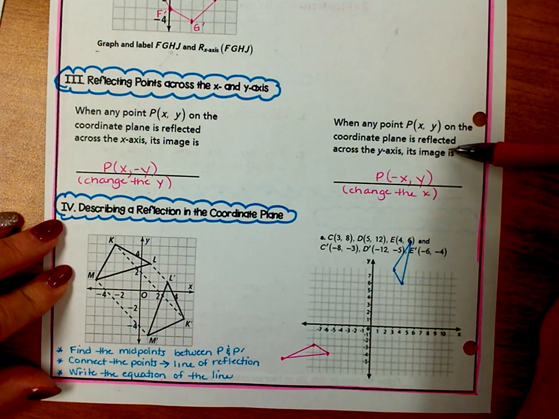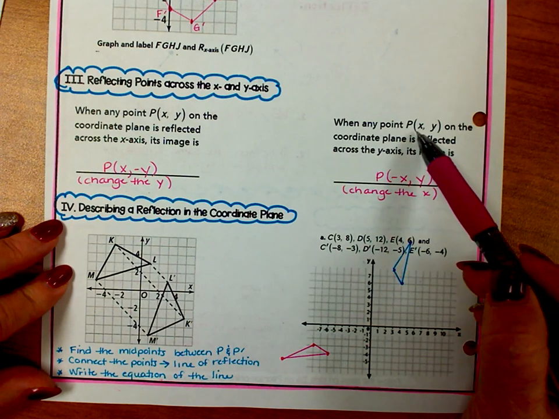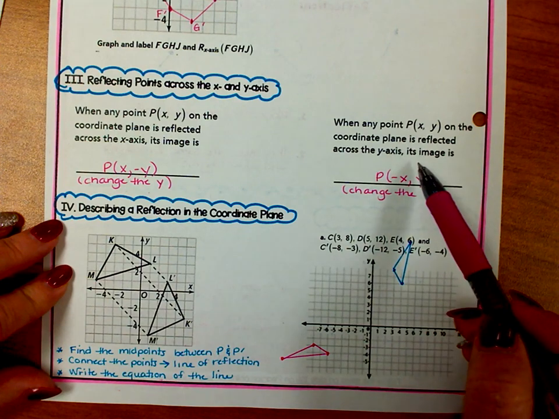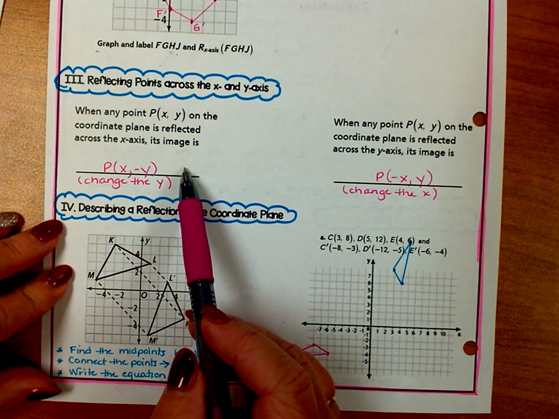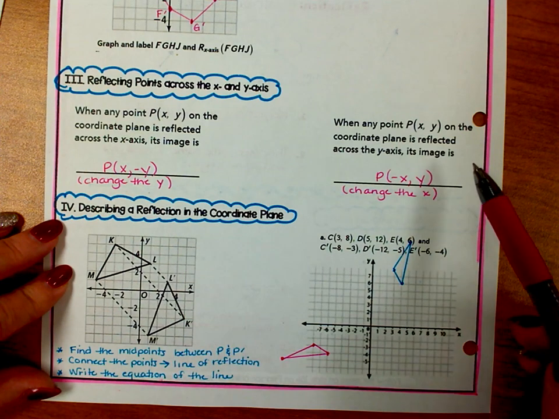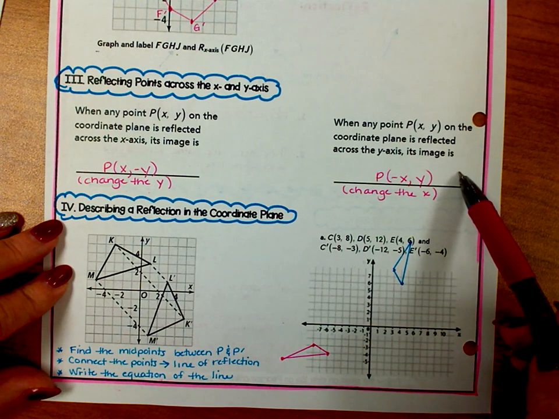Likewise, when you reflect over the y-axis, you change the sign of the x. So the pre-image is P(x, y), and the image is P(negative x, y). So if you're reflecting over the x-axis, change the sign of the y. If you're reflecting over the y-axis, change the sign of the x.